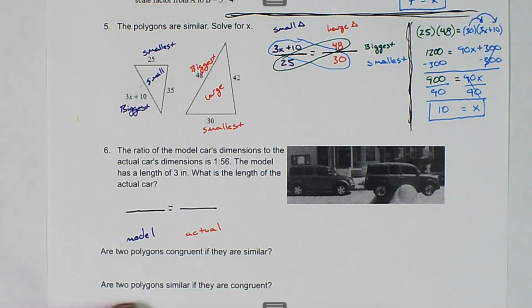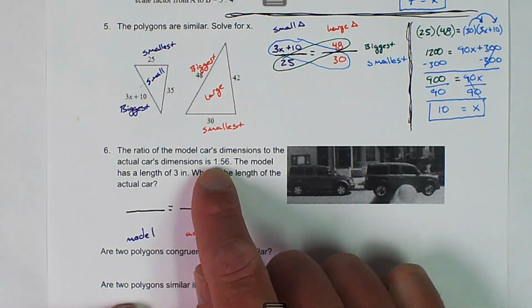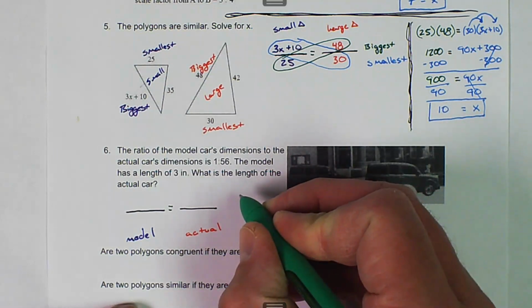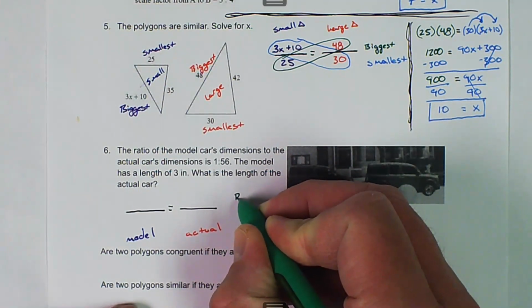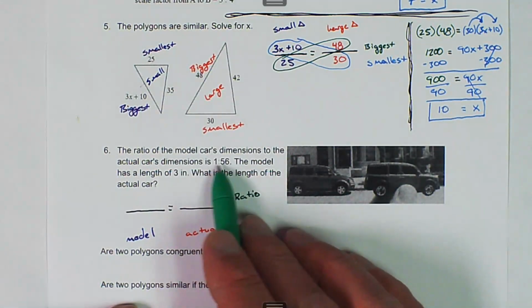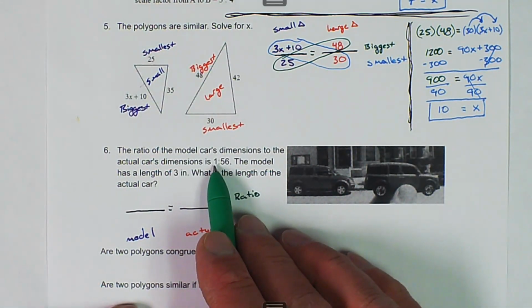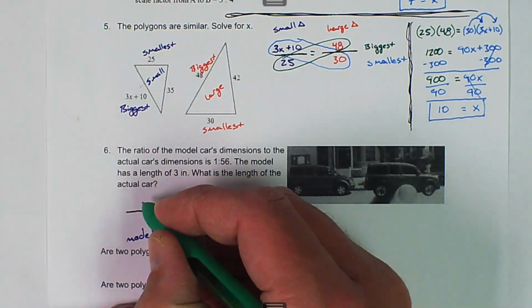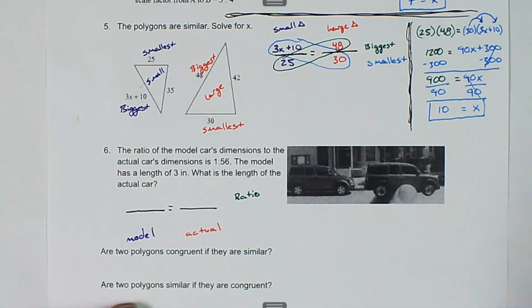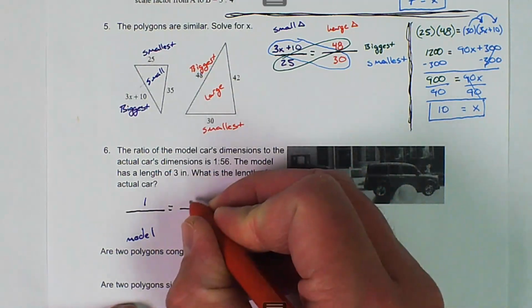Now the ratio is given as 1 to 56. So I'm going to put the ratio here, 1 to 56. Does 1 go for the model car or does 1 go for the actual car? 1 goes for the model car, and 56 goes for the actual car.